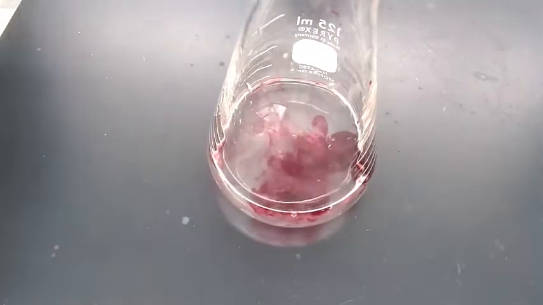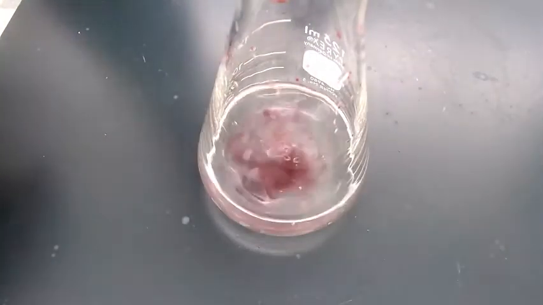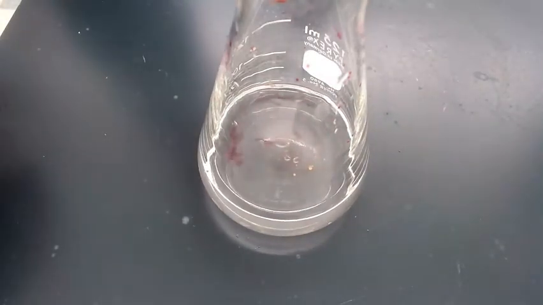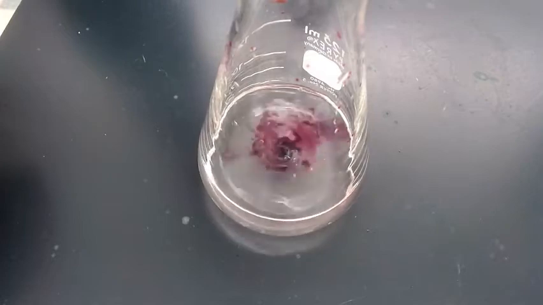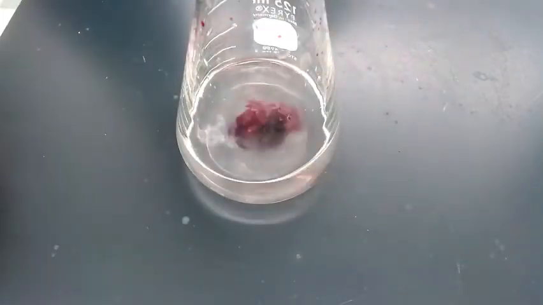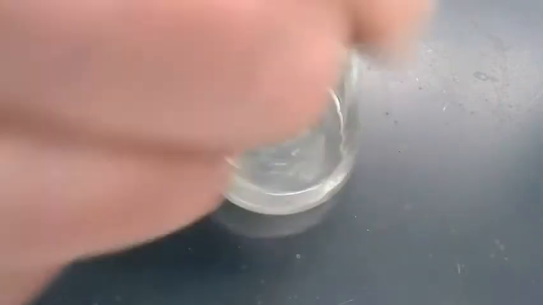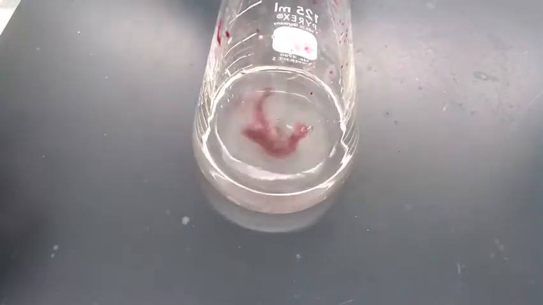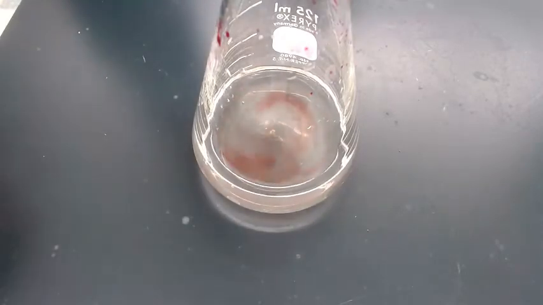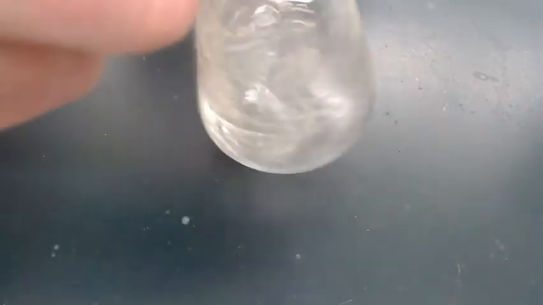So I'm putting in some solution, and there goes the purple. Putting in some more solution, there goes the purple. And again, with a titration, you have to know how much you put in. Well, in this case, I'm just drawing it out of the container and putting it in. I'm not being very technical here. We'll talk about how we would be very technical. I just wanted to show you as a demo what happens when our manganese changes oxidation number.